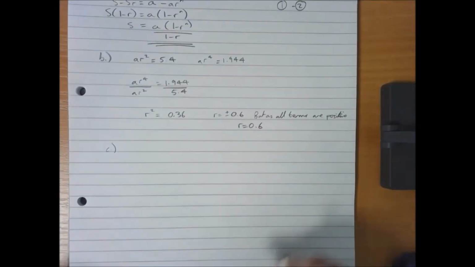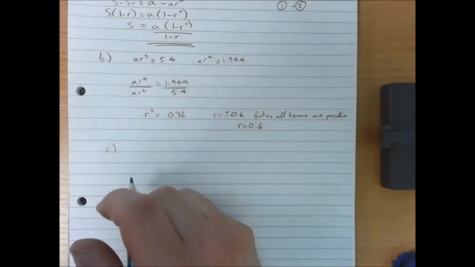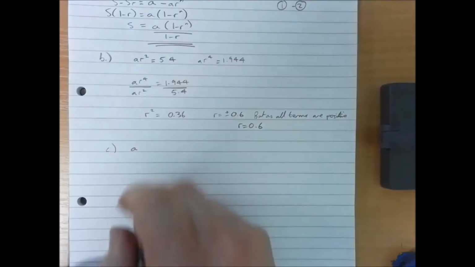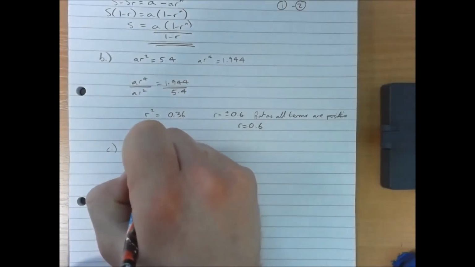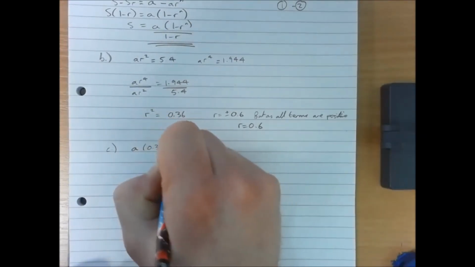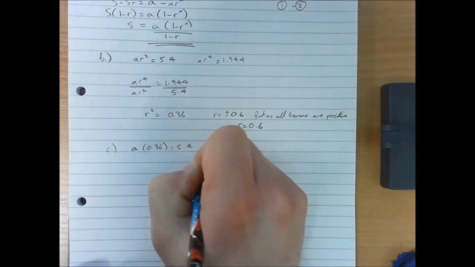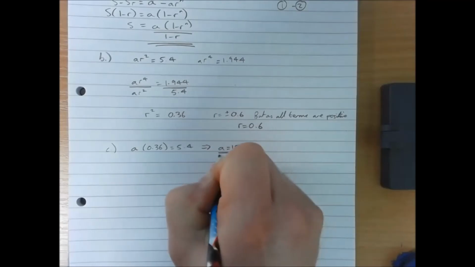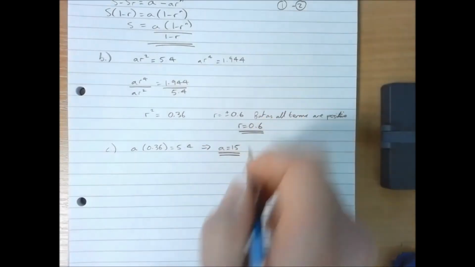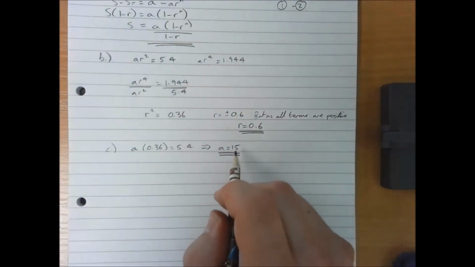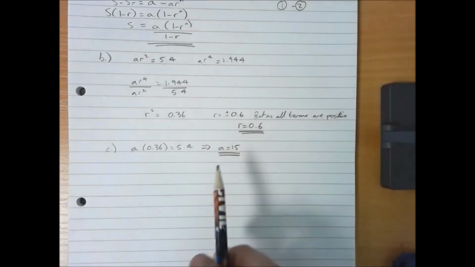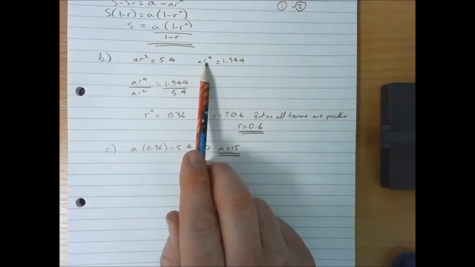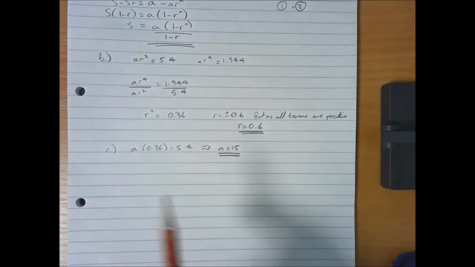In part C, I'm then asked to find the first term. Now that I know what r is, I can plug that into either of my two equations. a times r squared, which we had earlier was 0.36, is equal to 5.4. This gives me a value of a of 15. And any time I solve a simultaneous equation question, I should check that the two solutions that I get work in my second equation. And if you check on a calculator, 15 times 0.6 to the power 4 is 1.944 as required.